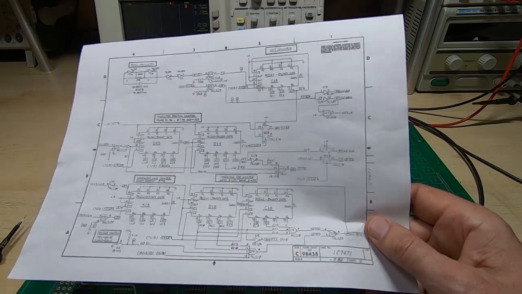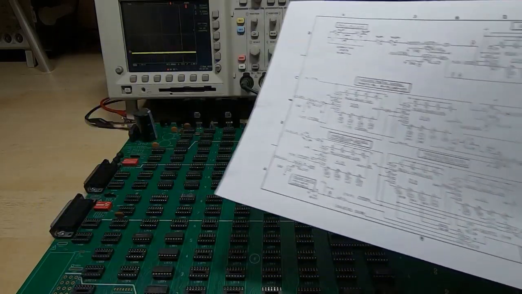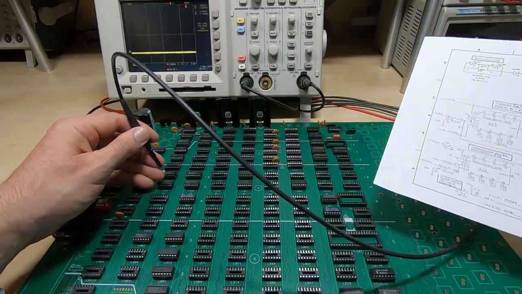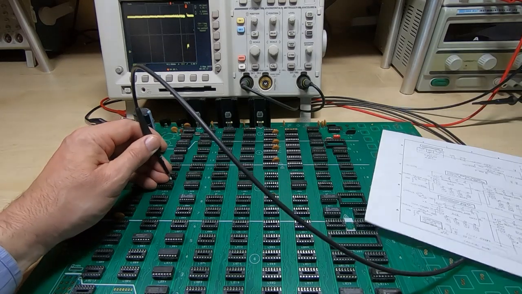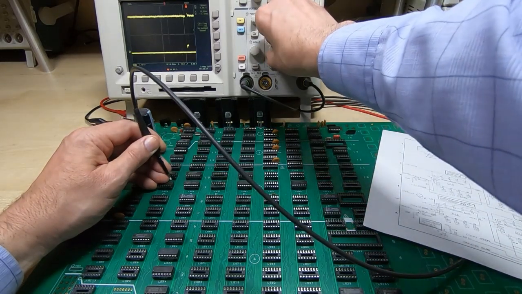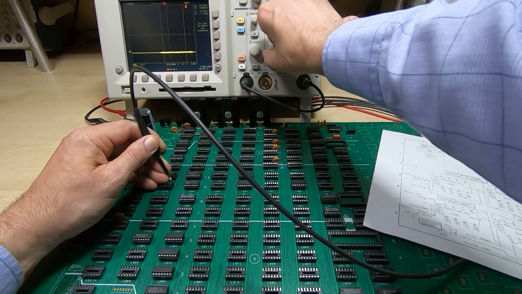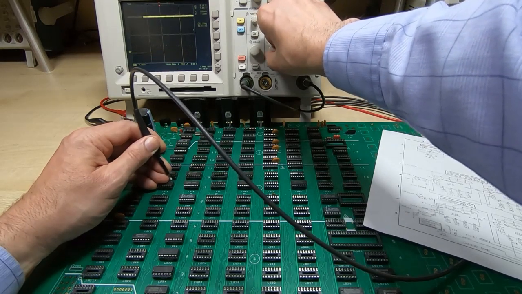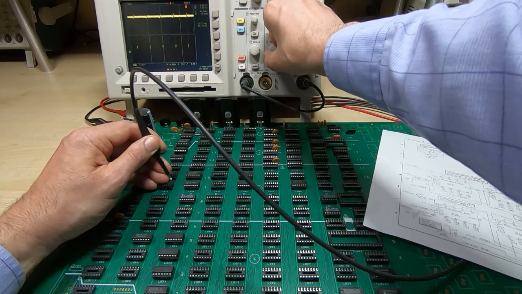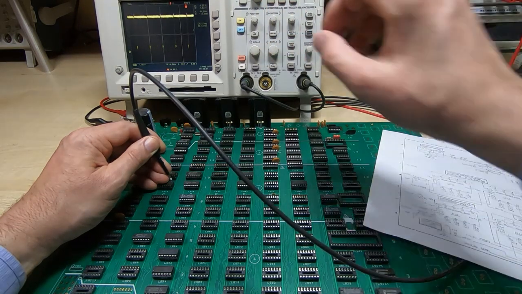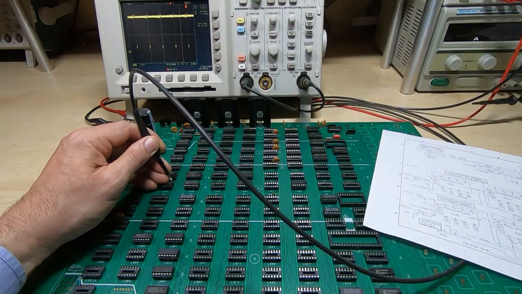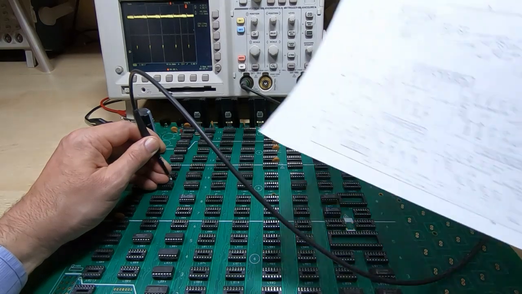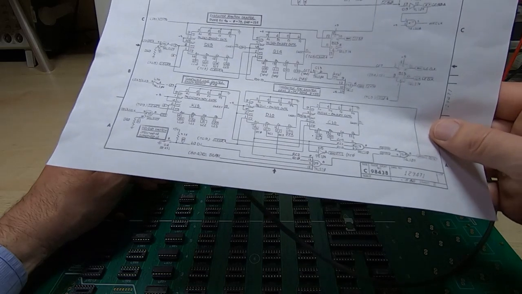So what we'll look at now is pin 8 of C9. And as you can see, we are indeed getting a 50 Hz signal, which is exactly what we should expect for the 50 Hz display rate.